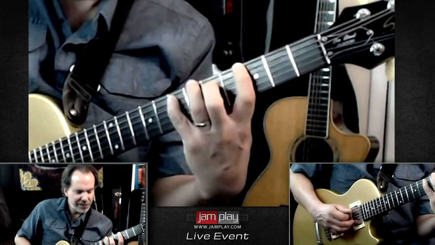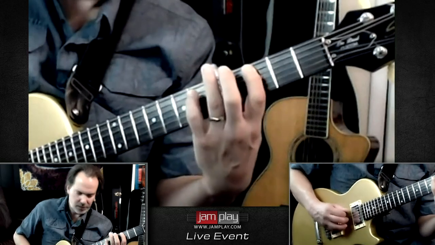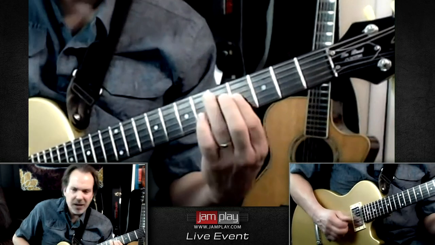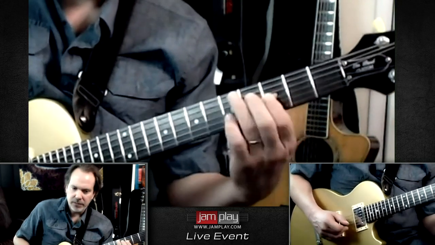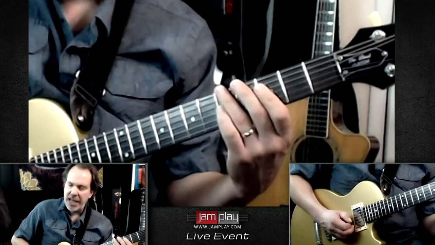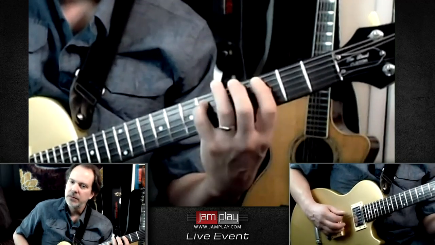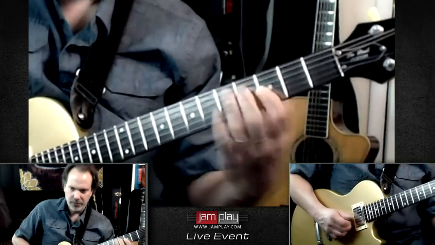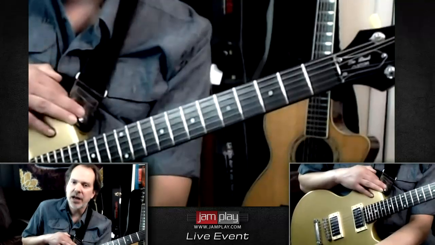So I'm replacing E with E flat. I'm replacing B with B flat, leaving out the 2, leaving out the 6. That's minor pentatonic. So again, it's derived from the major scale. We just got there 2 steps removed. There are other ways you can get there.